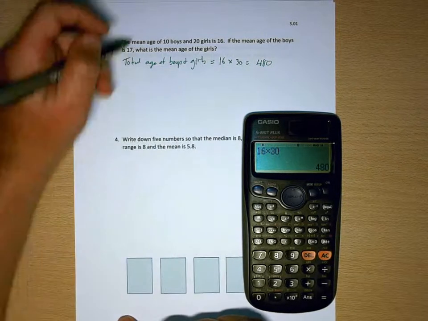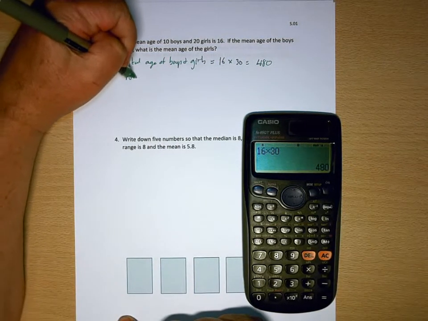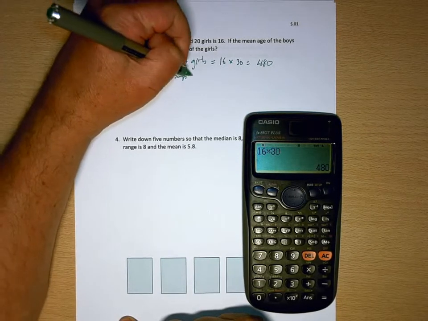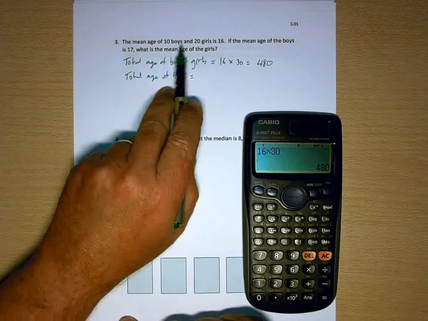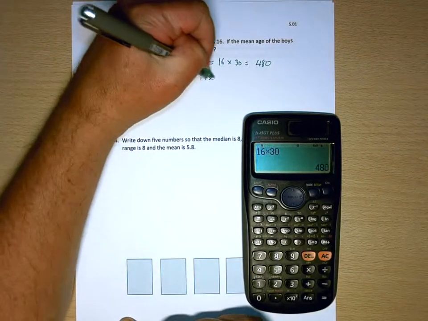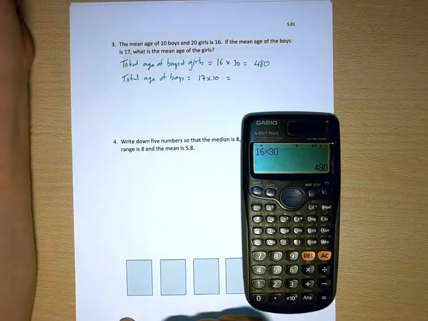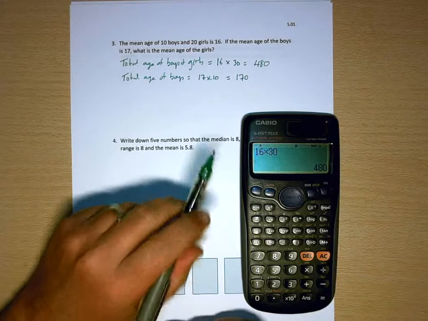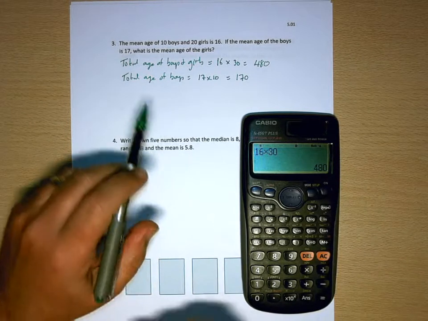The total age of the boys, well, I know there are 10 of them, and their mean age is 17. So their total age is going to be 170. So now I can work out what the total age of the girls is.